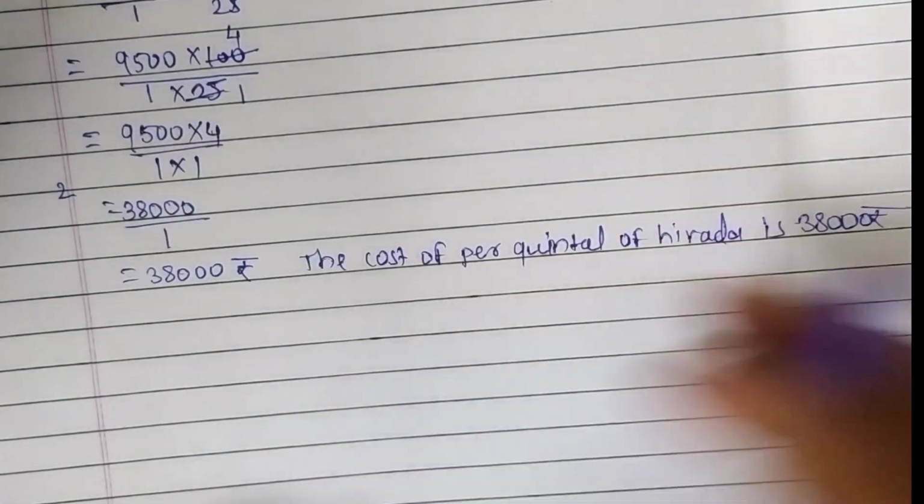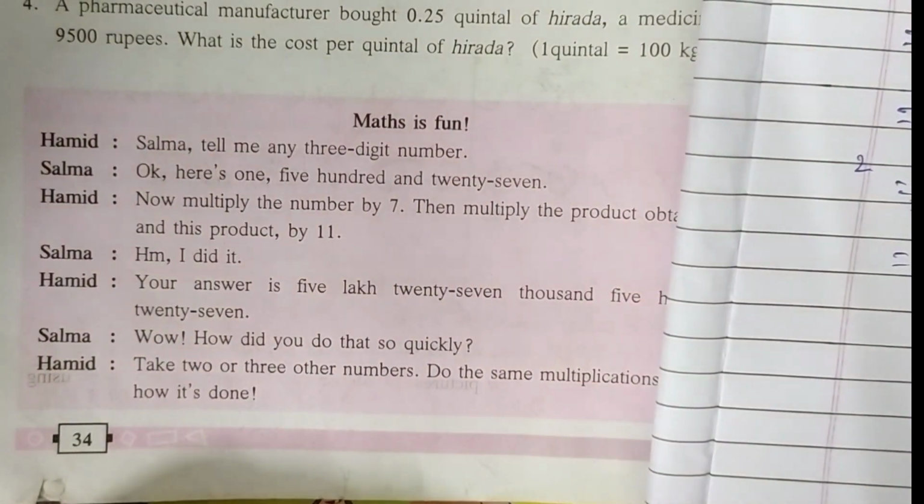This is the solution of our practice set 17. Hope you will understand it.